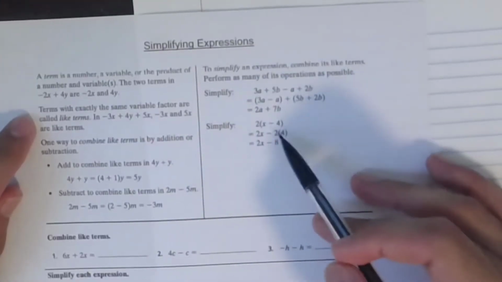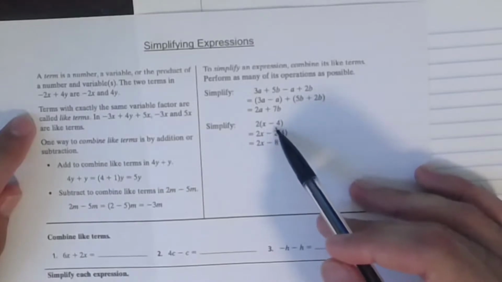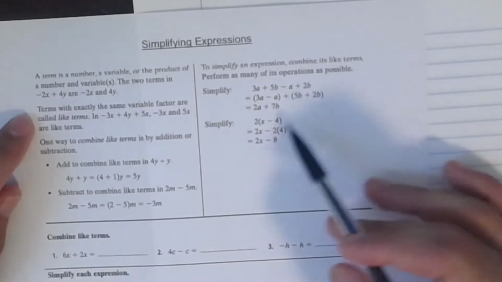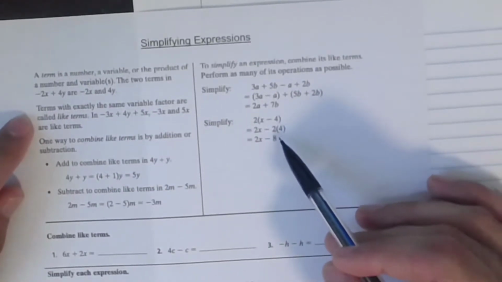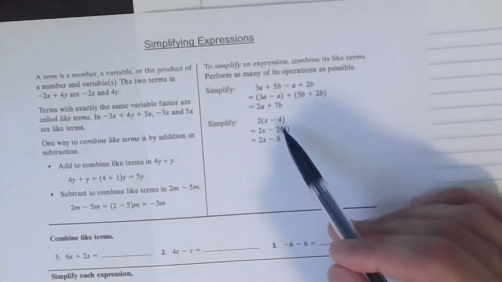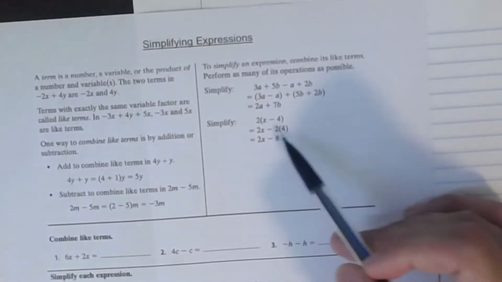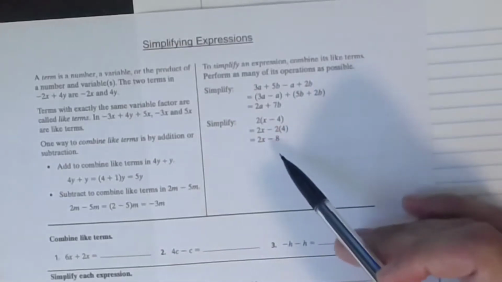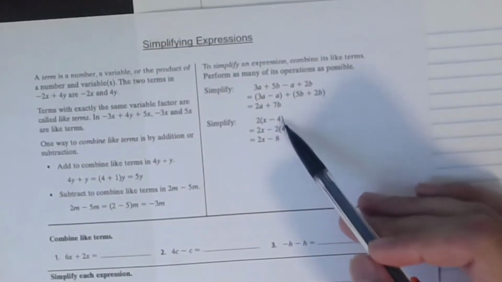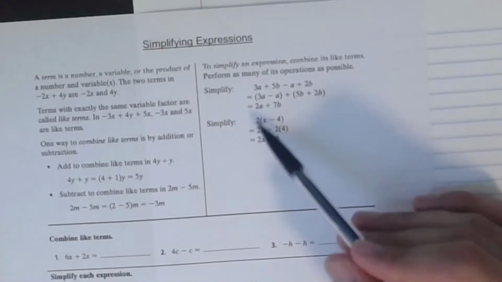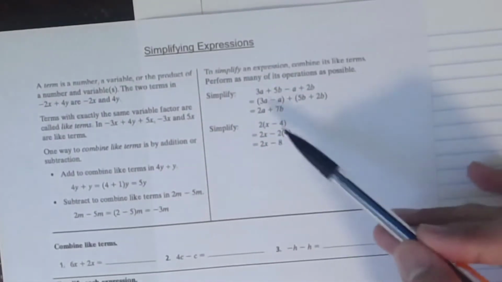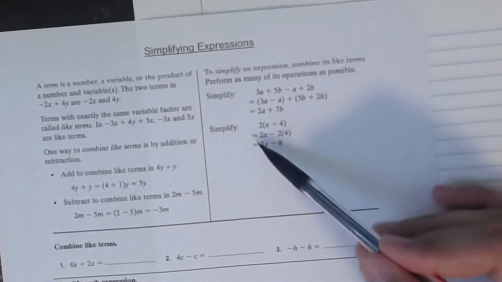Some would say this is technically simplified. I prefer this one, depending on certain applications, but I wouldn't consider this technically simplifying. It's just a different way of looking at it.